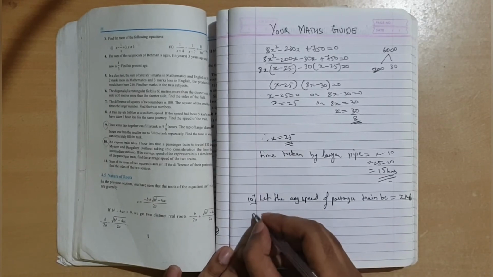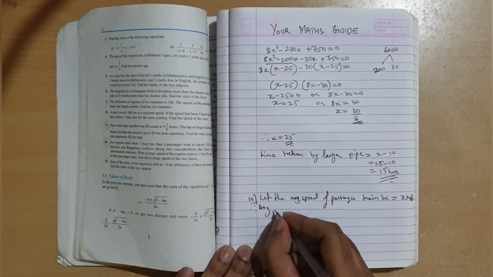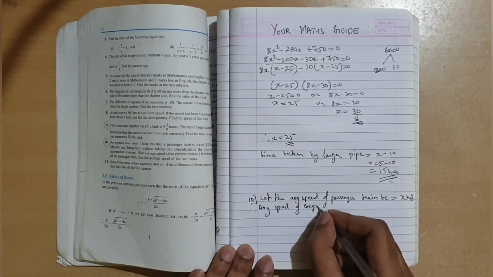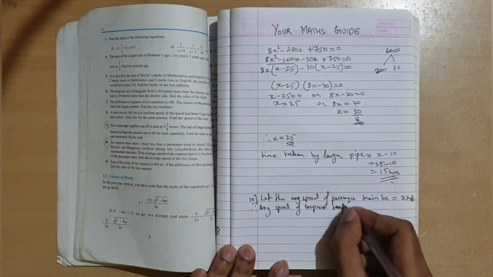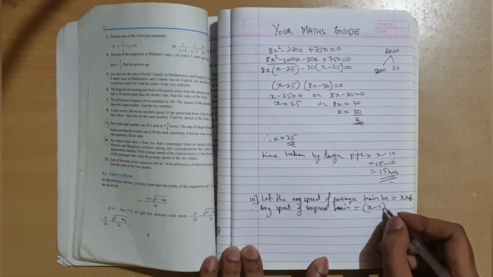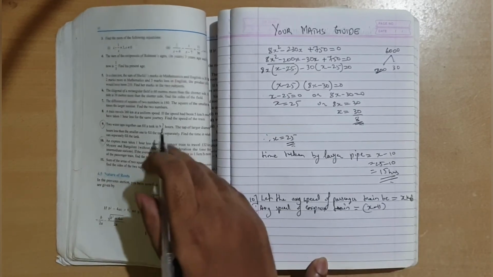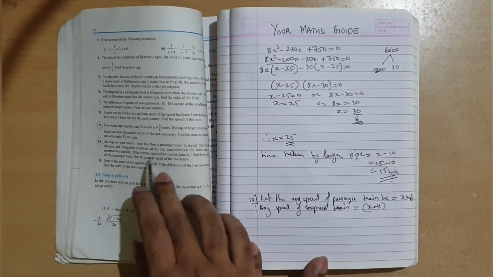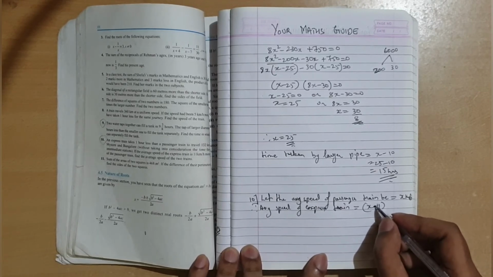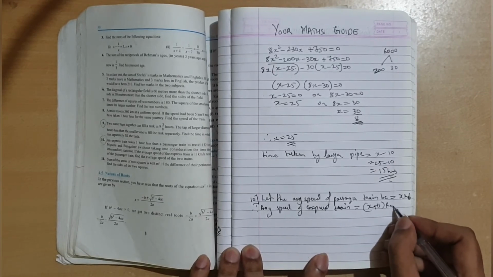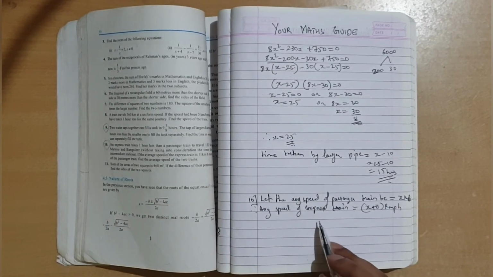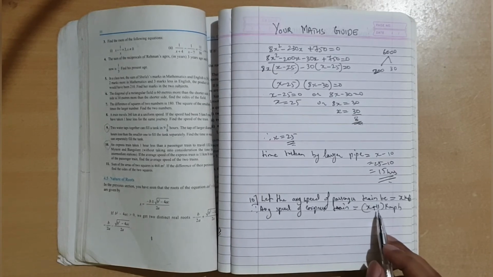Then the average speed of express train will be, see, again, the average speed of express train is 11 kilometers per hour more.